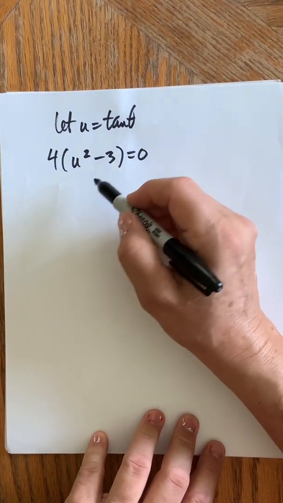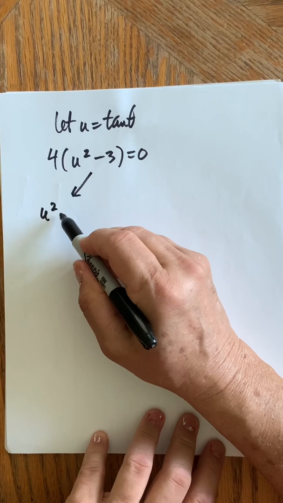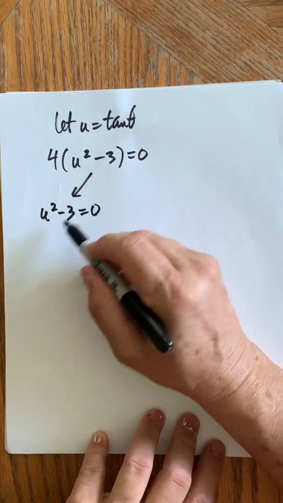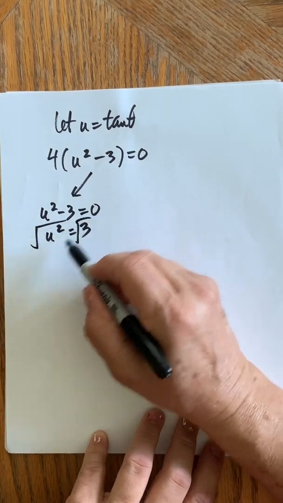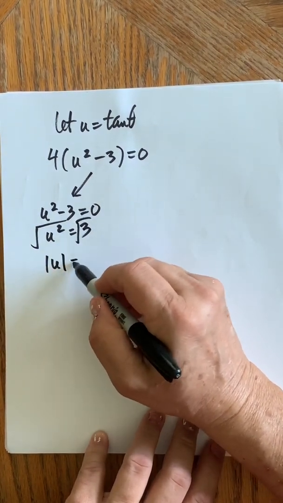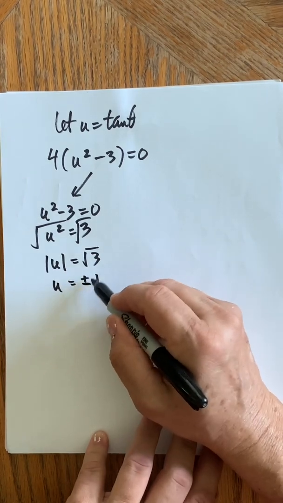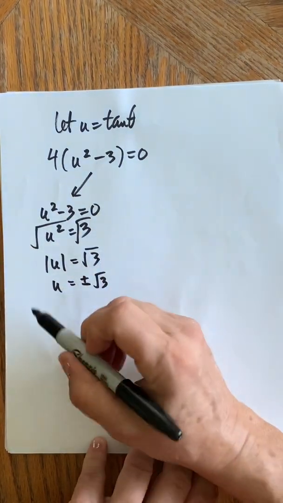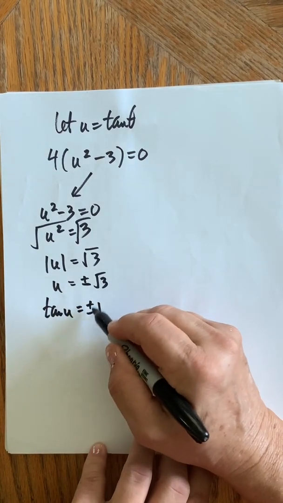You could do this a couple different ways. You could say u squared minus 3, when is that equal to 0? Well, that's when u squared equals positive 3. Take the square root, so the absolute value of u equals square root of 3, and so u equals plus or minus square root of 3. But u was really tangent theta, so you have tangent theta equal to plus or minus square root of 3.